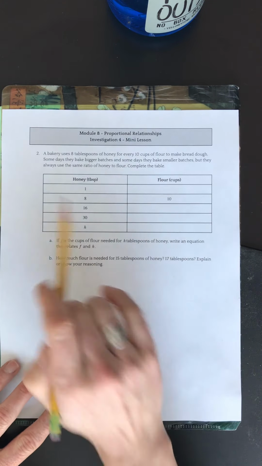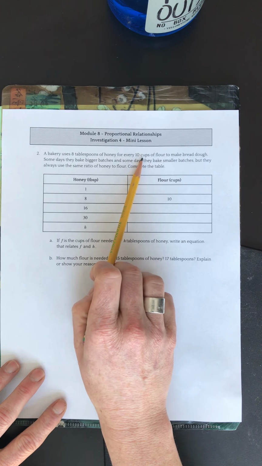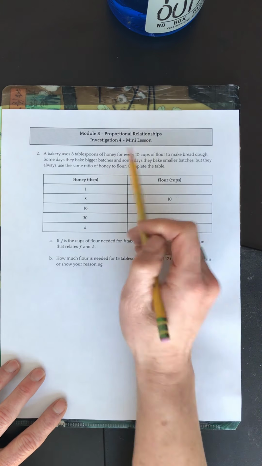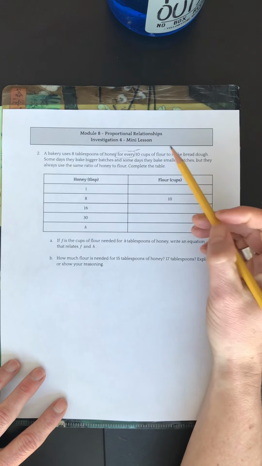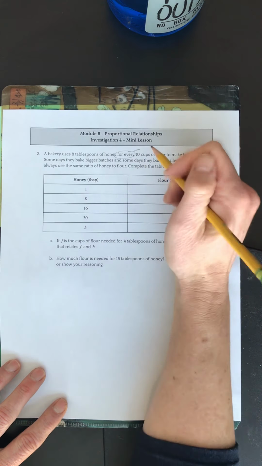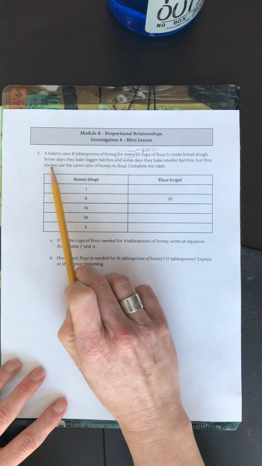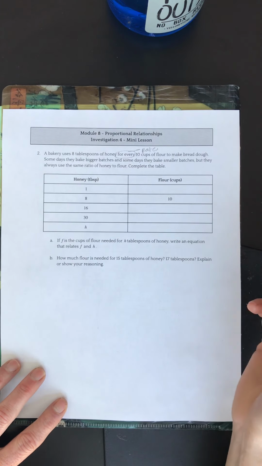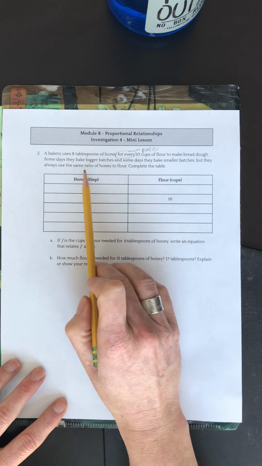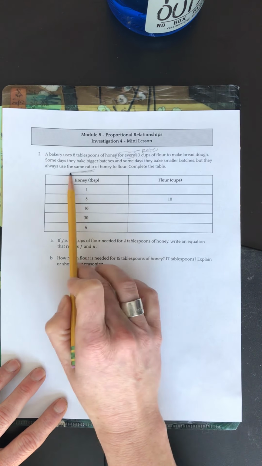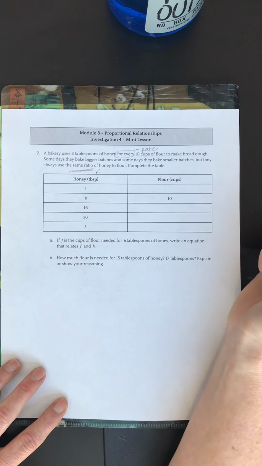So in this example, we have a bakery using 8 tablespoons of honey for every 10 cups of flour to make bread dough. This "for every" is a good clue that they're thinking about a proportion. They're trying to get you to think, hey, set up a ratio or a rate, kind of like the word per. Some days they bake bigger batches and some days they bake smaller batches. We don't really care, but they always use the same ratio. Ooh, that's important. That same ratio, they're giving me a hint. This is going to be my k, my constant of proportionality right there.